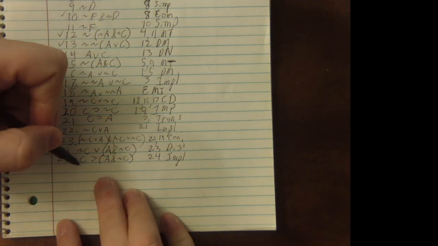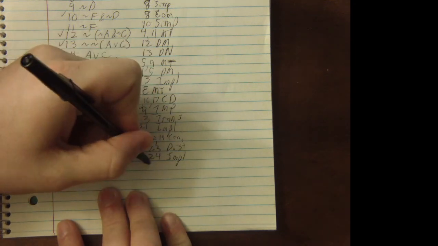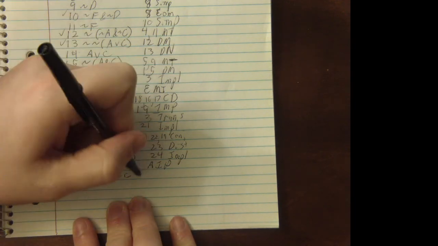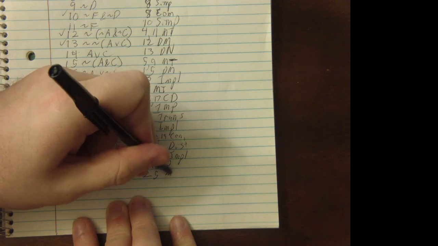if you would like, is to, well, what would actually get us a contradiction here? C, right? So if I just assume C for an indirect proof, that gives me A and not C by line 25, modus ponens.